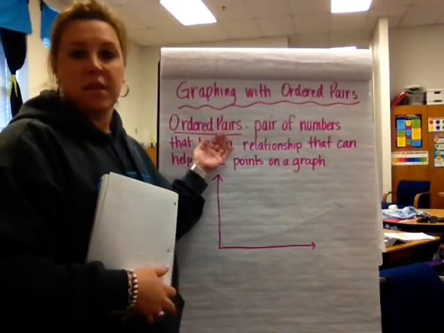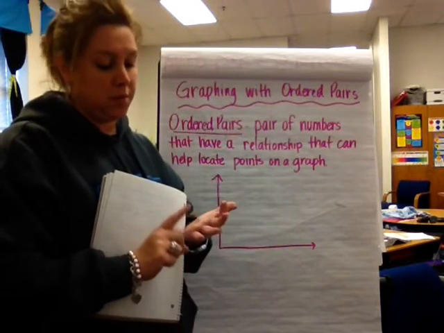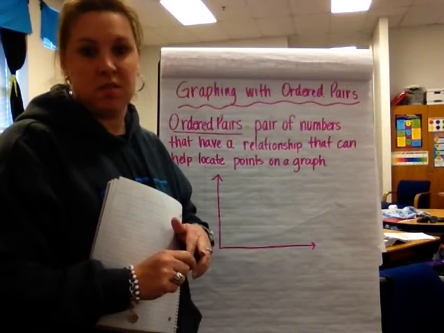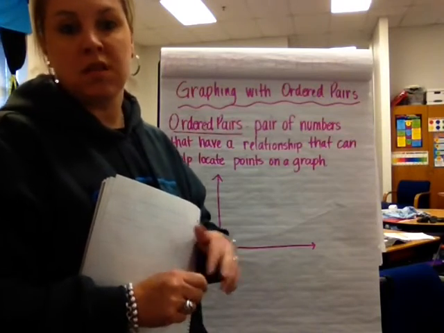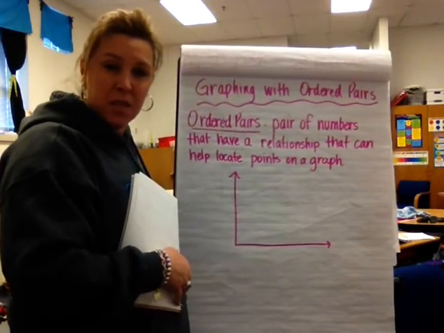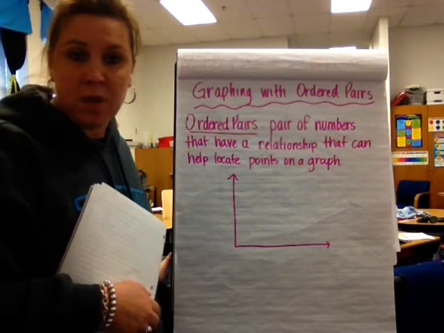Okay, today we're going to start talking about graphing. In the next couple weeks, we're going to talk more and more about graphing: dot plots, line plots, stem and leaf plots, scatter plots, frequency tables, things like that. But we're going to start off with something simple that we've already started on. It's graphing with ordered pairs, and we've done that before when you're creating those patterns.